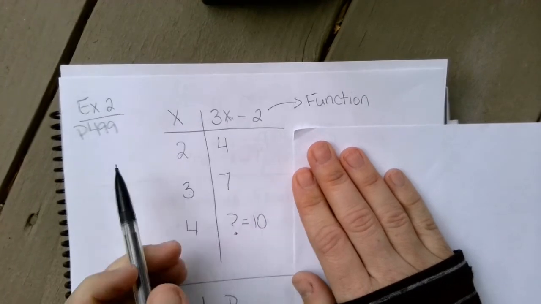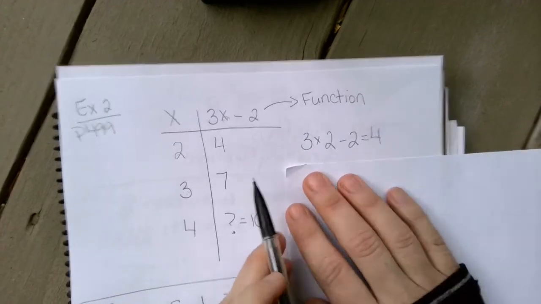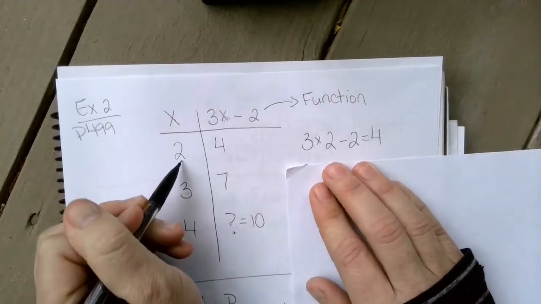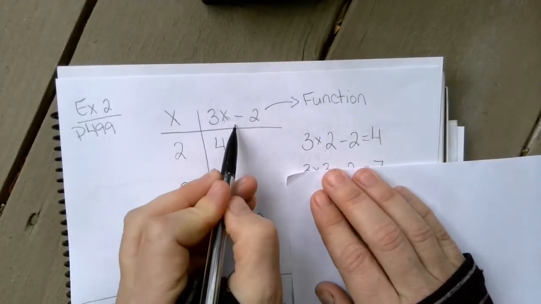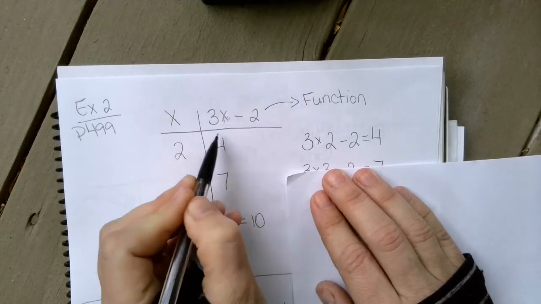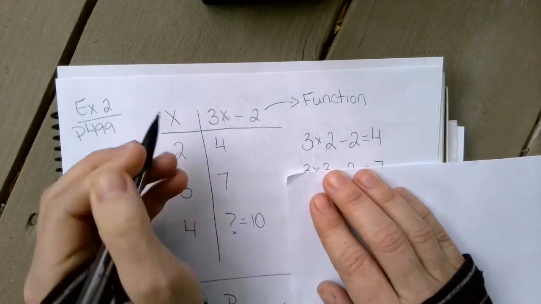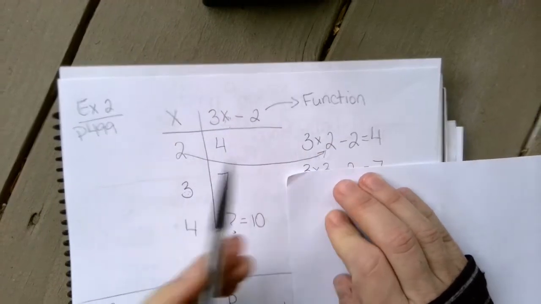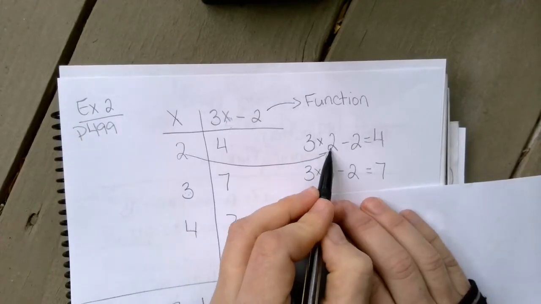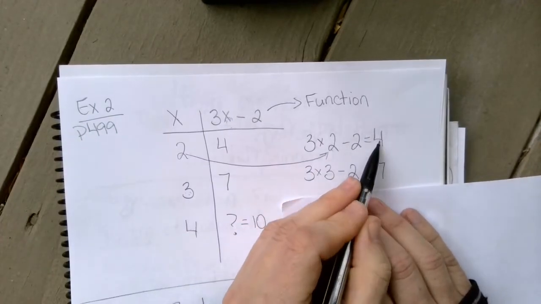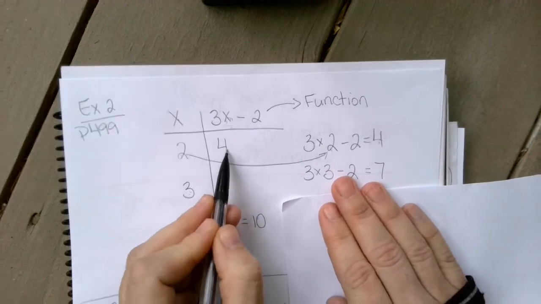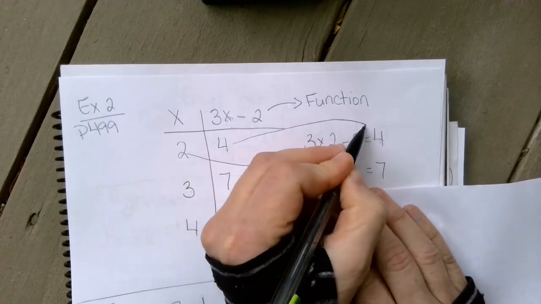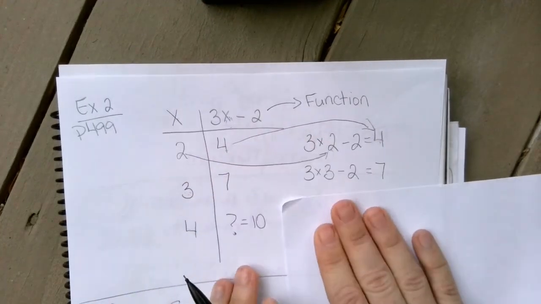So when I did that, I plugged in 2, and if you want to just draw arrows just so you know where it comes from. So this is my function, so the chart actually gave it to me this time. So 2 is going to be plugged in right there, because that's my X. So 3 times 2 is 6, minus 2 is 4, and that worked. So 4 is the corresponding pair to 2. So that's where those numbers would have come from.